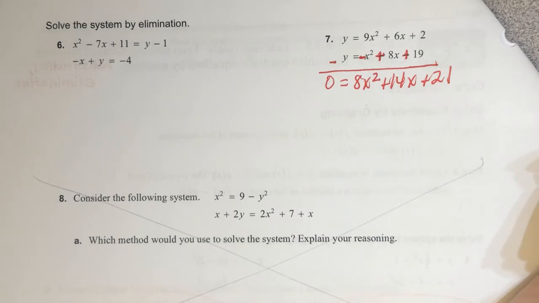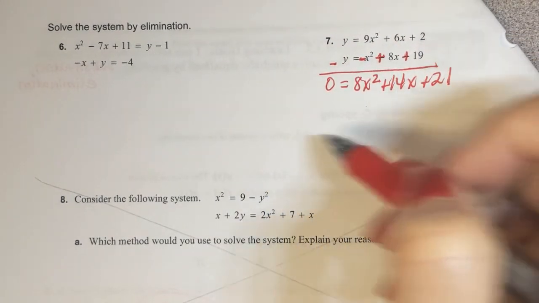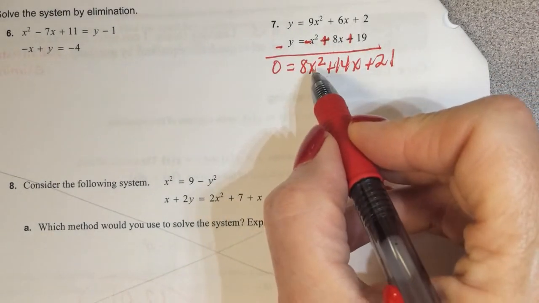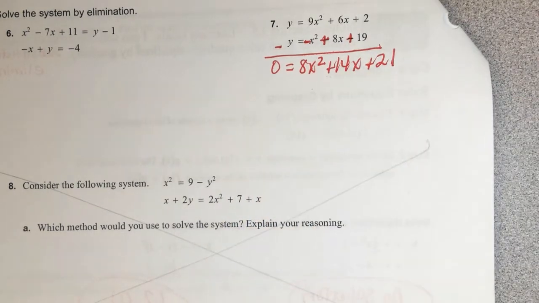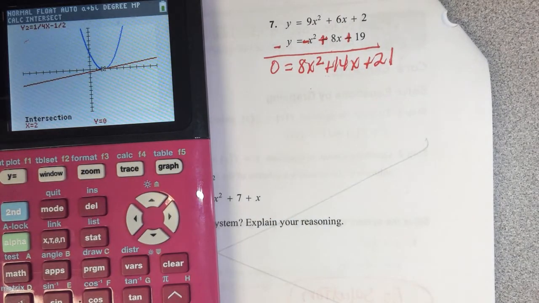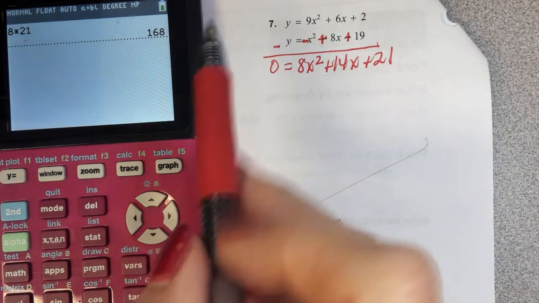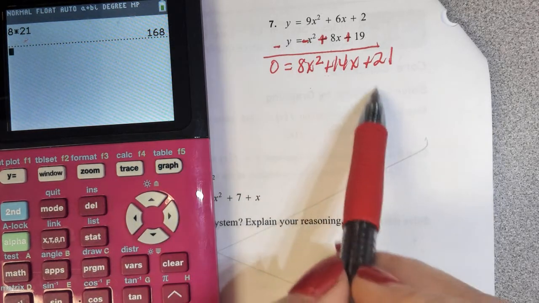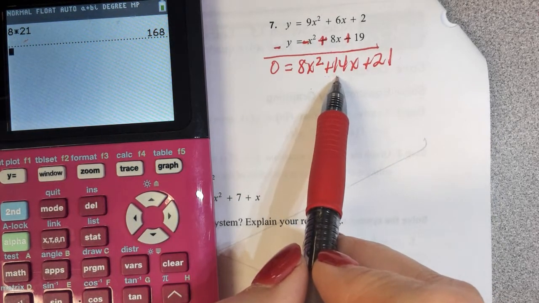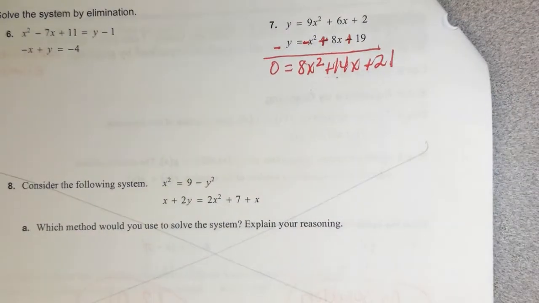All right. No mistakes there? Okay, so this is kind of difficult to factor. To find out if this can be factored, I would have to multiply 8 times 21 and see if there are numbers that multiply to be 8 times 21. So 168. Are there numbers that multiply to be 168 that add to be 14? I'm sure none of us really know that offhand. Let me show you how I'm going to figure this out though.